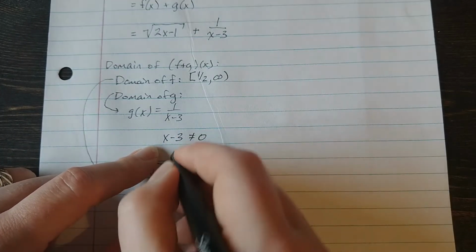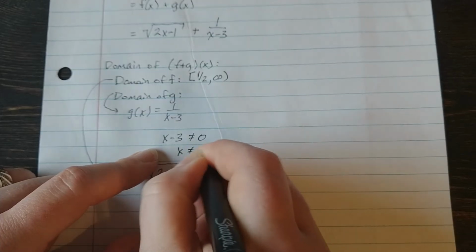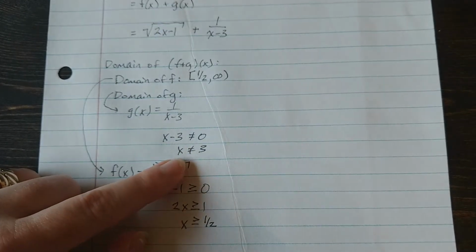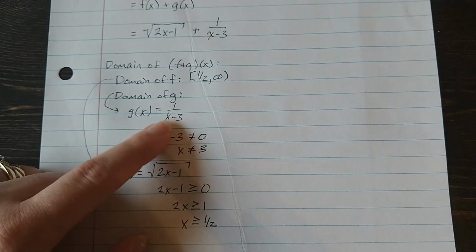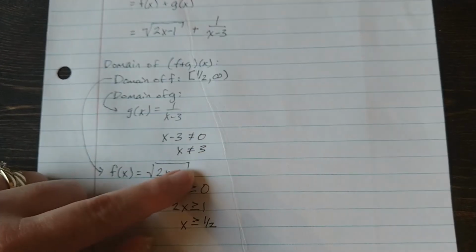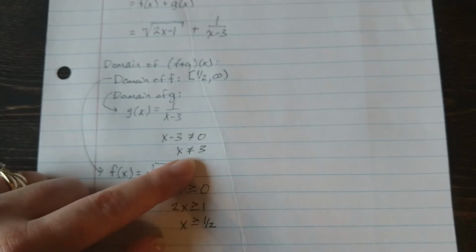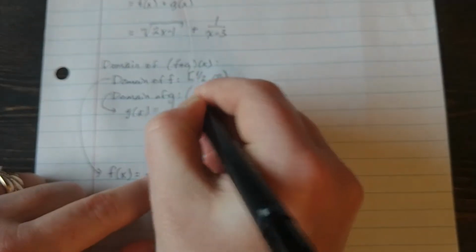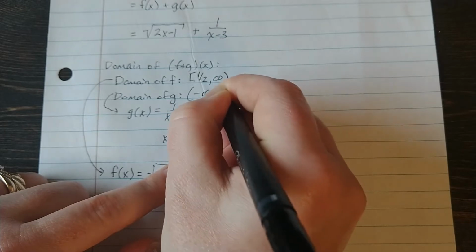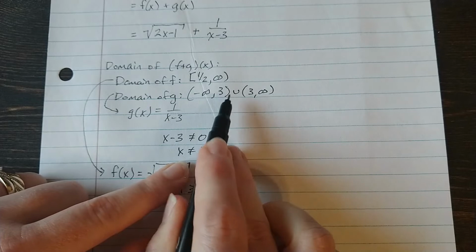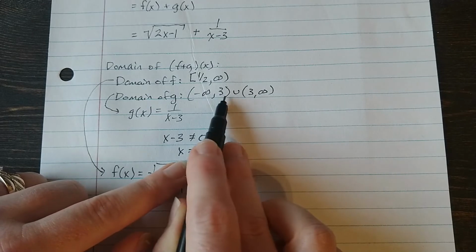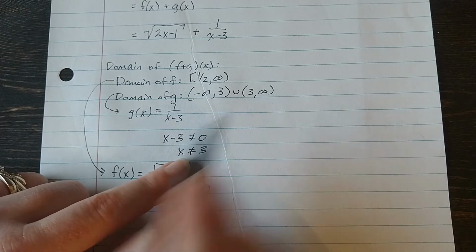So I just solve this equation, which tells me every input is allowed except 3. If I plug in 3, it will cause me to divide by 0, which is an absolute no-no. So if I write this in interval notation, that's all real numbers except 3. I've got parentheses here to exclude the number 3, but everything else is allowed.